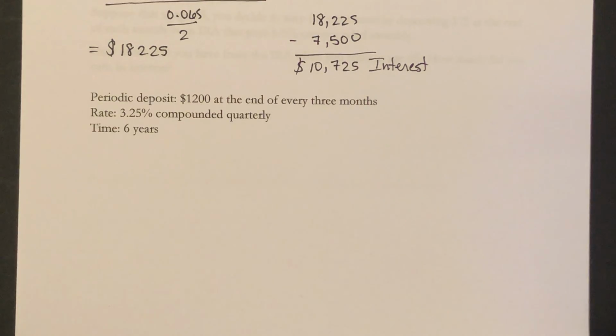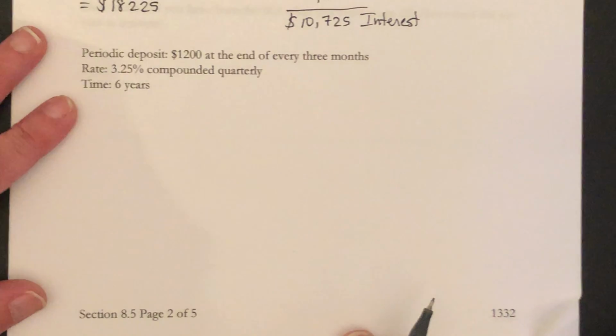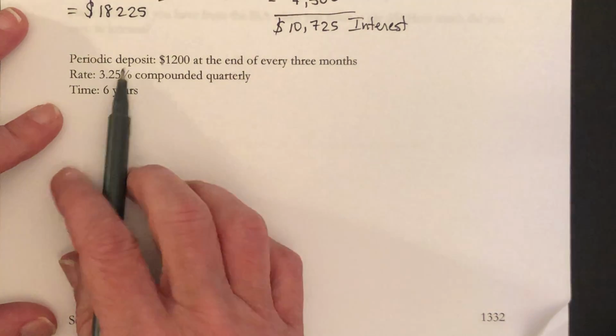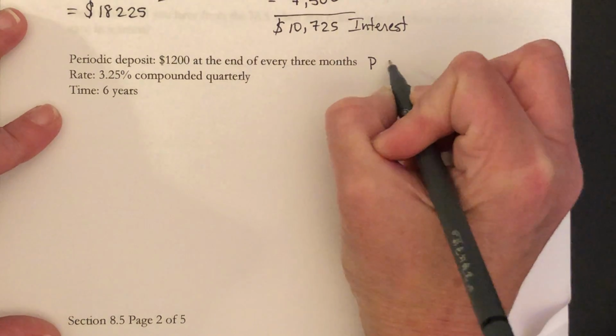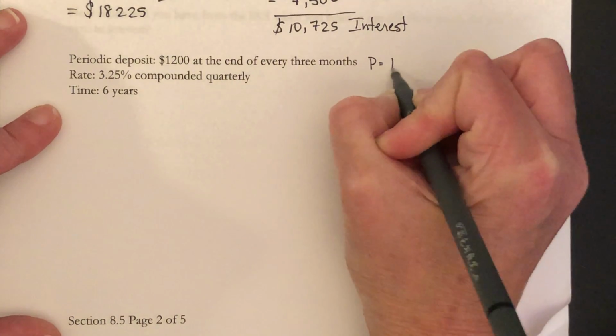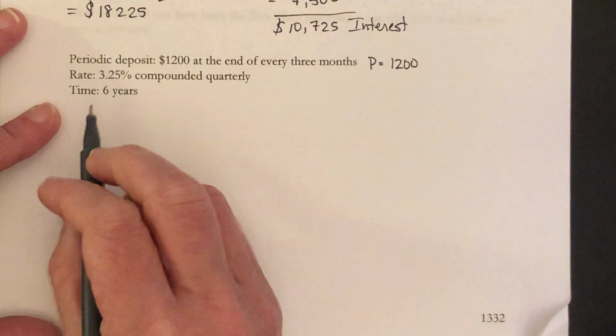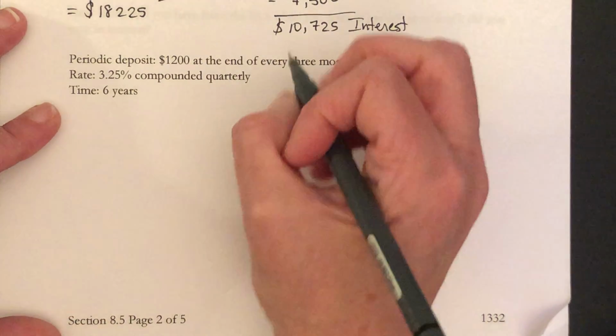This is part 3 of section 8.5. We want to find the value of this annuity. We have periodic deposits of $1,200 at the end of every 3 months. So the P value is 1,200 at 3.5% compounded quarterly.